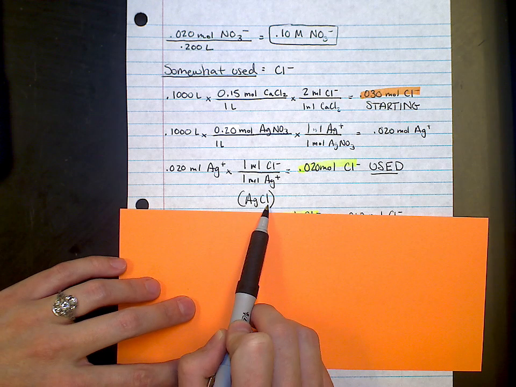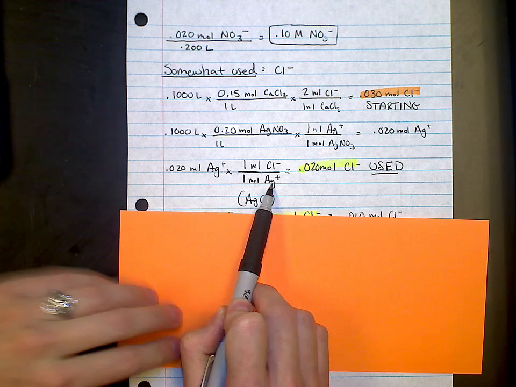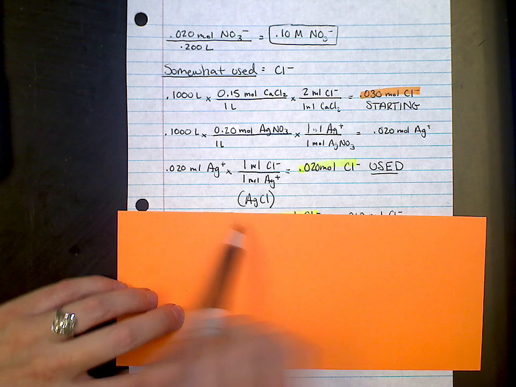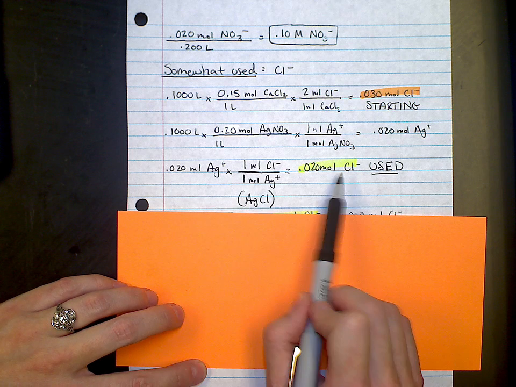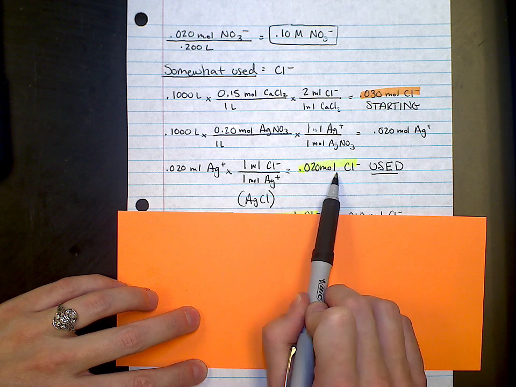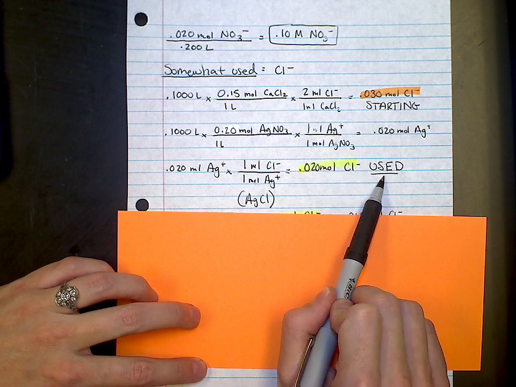It was a 1-to-1 ratio, and that's why I have 1 mole of chlorine to 1 mole of silver. If it had been AgCl2, it would be 2 moles of chlorine to 1 mole of silver. So essentially what this ratio does is tell me how much of the chlorine I use to react with the silver. So anyway, once you do the math out, it becomes 0.020 moles of chlorine used to react with all of the silver.